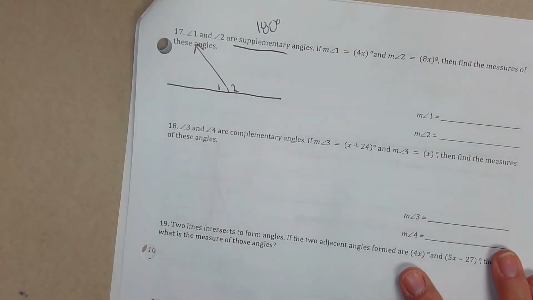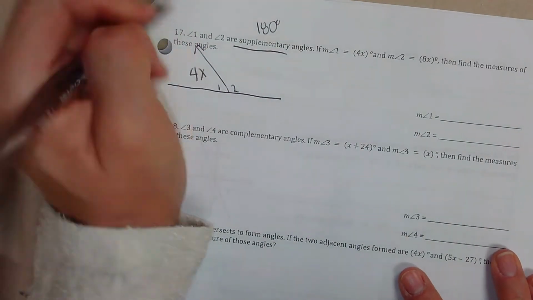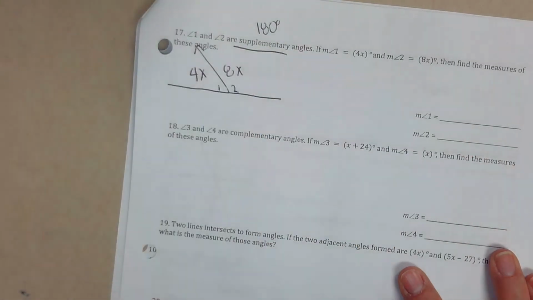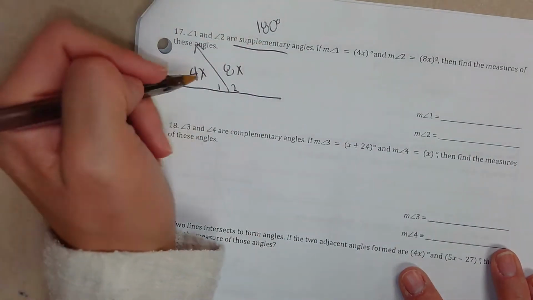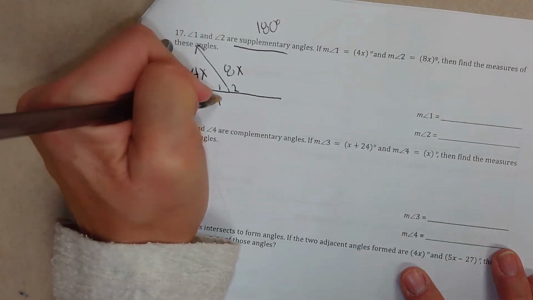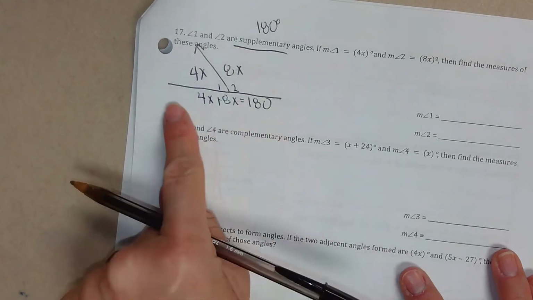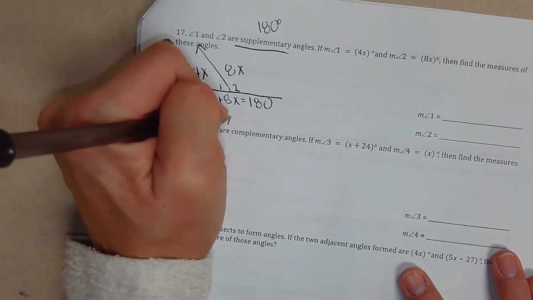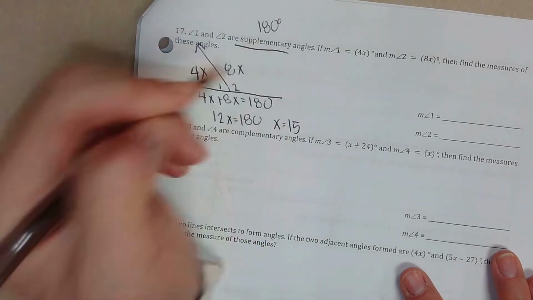Here's angle 1, here's angle 2. If angle 1 equals 4x and angle 2 equals 8x, then find the measure of the angles. So first things first, I'm going to do 4x plus 8x and set it equal to 180 because together they form a straight line. 12x equals 180 and x would equal 15.